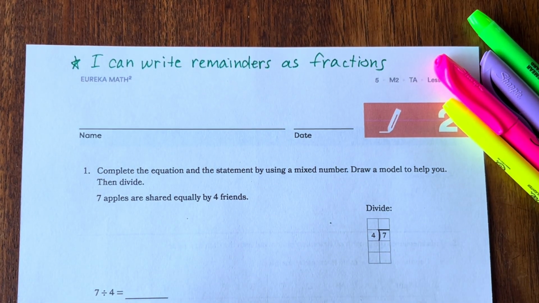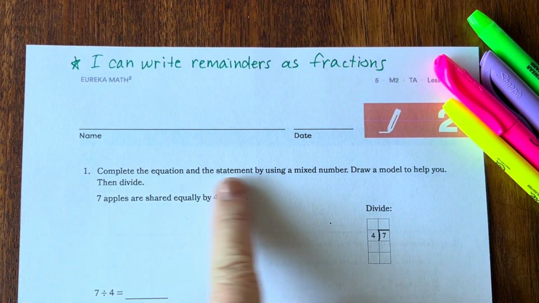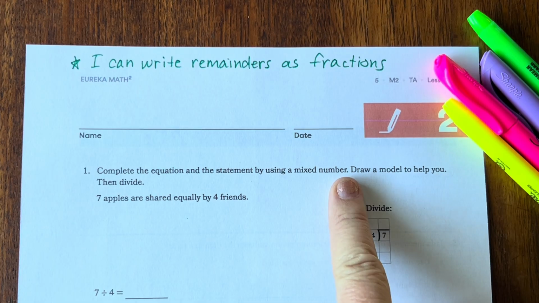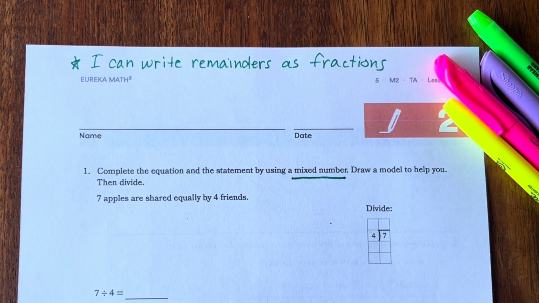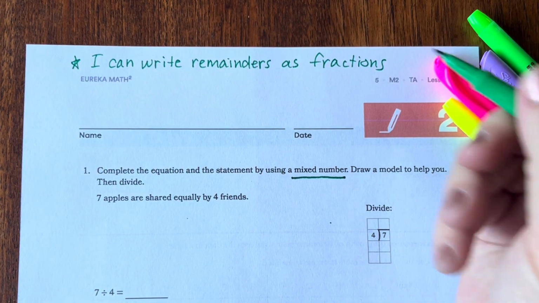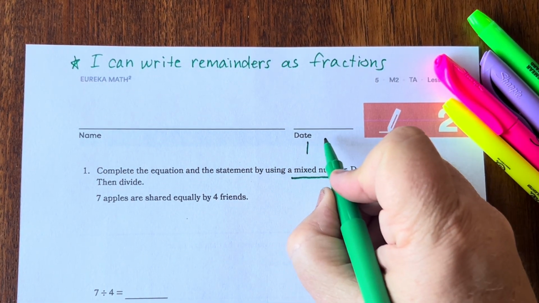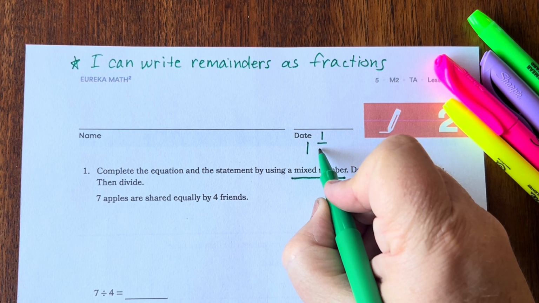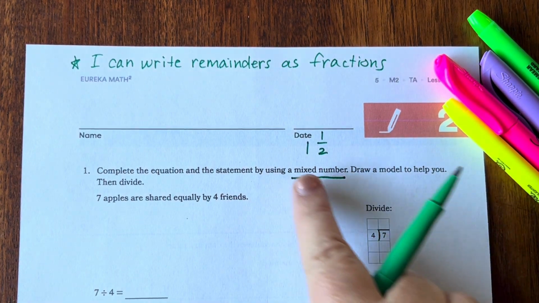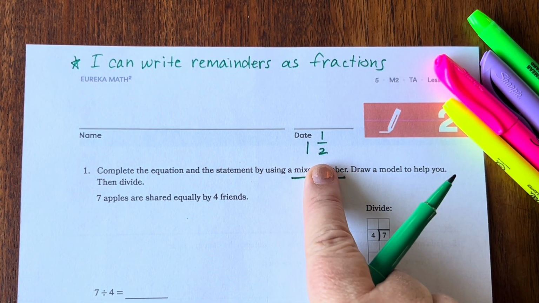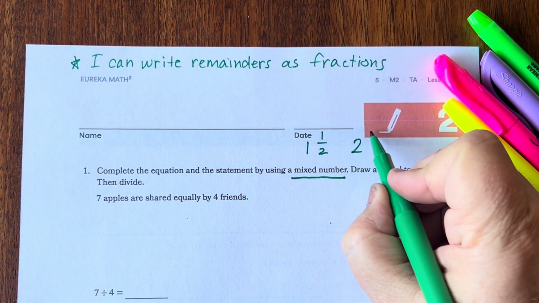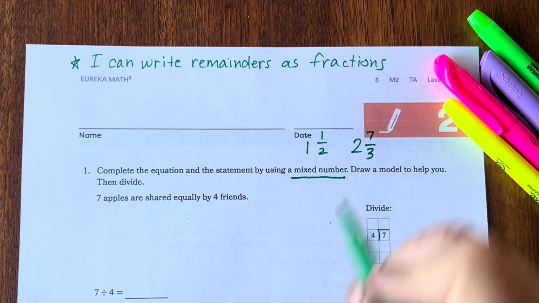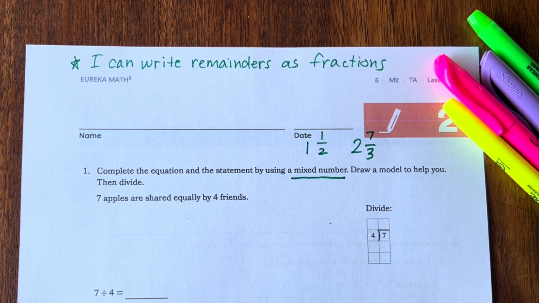So today we're doing that same idea of the equal sharing model. Looking here, complete the equation in this statement by using a mixed number. So what does it mean when it says a mixed number? A mixed number is a combination of a whole number plus a fraction. So for example, 1 1/2 would be an example of a mixed number. We have a whole number and we have a fraction. Also something like 2 7/3. That would be an example of a mixed number.